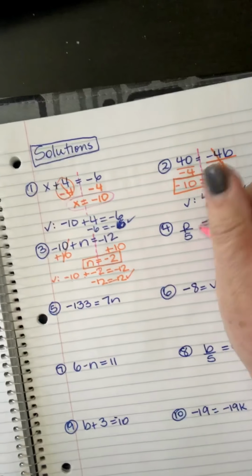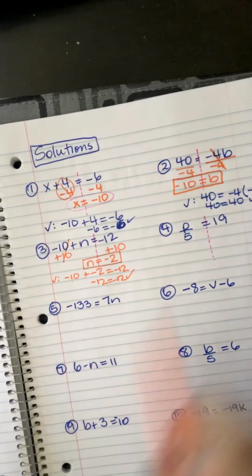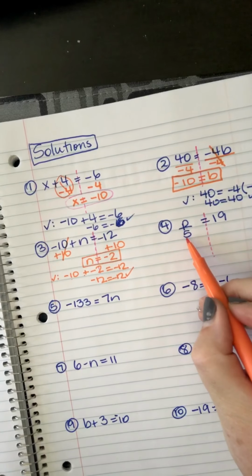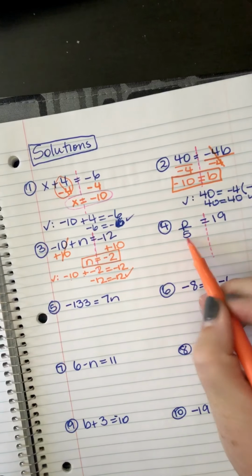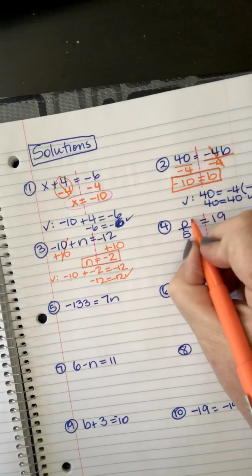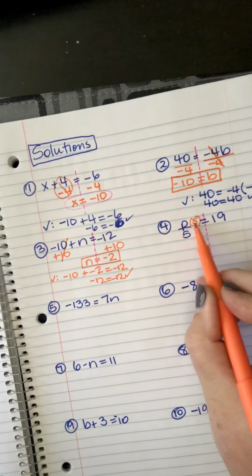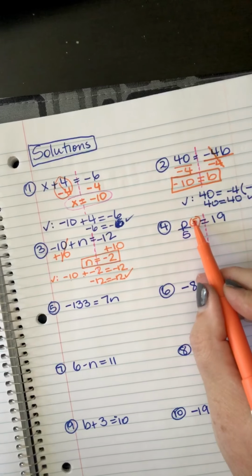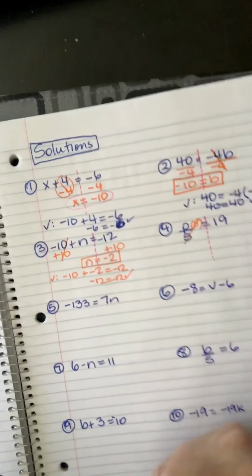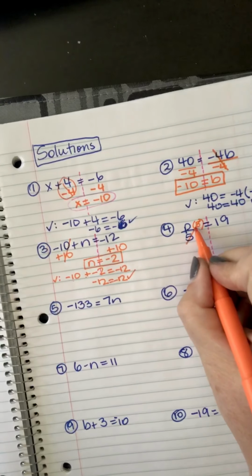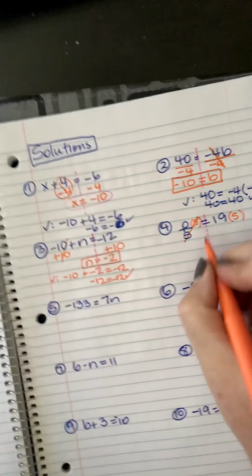Question number 4, divide left side, right side. Now this one looks a little different because it's p over 5. Over means divide, so I'm dividing by 5, so the opposite is I'm going to multiply by 5. And so the way that I'm going to show that is I'm just going to put a 5 next to the p because I'm going to multiply both sides by 5. It needs to go on the top of the fraction so that it cancels. If I multiply one side by 5, I have to multiply the other side by 5.